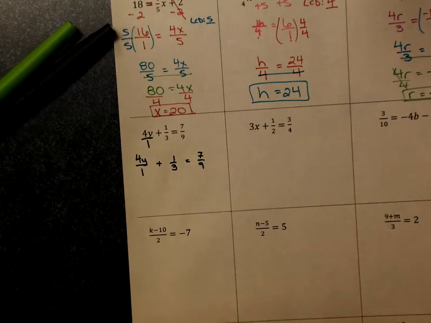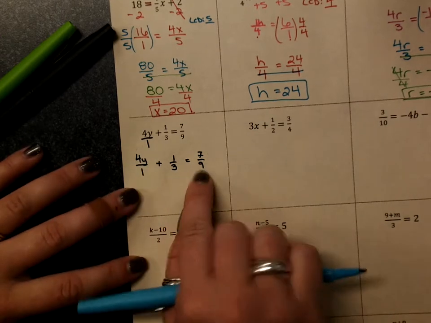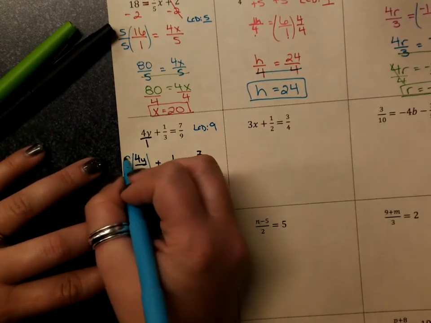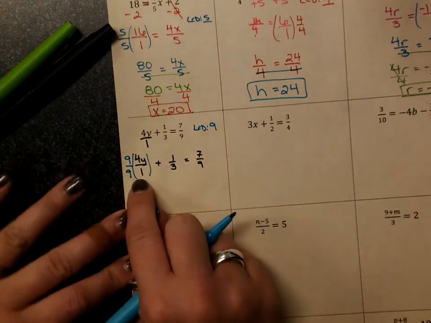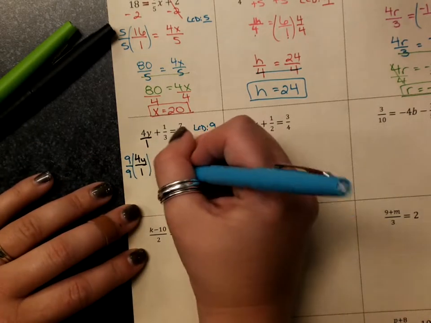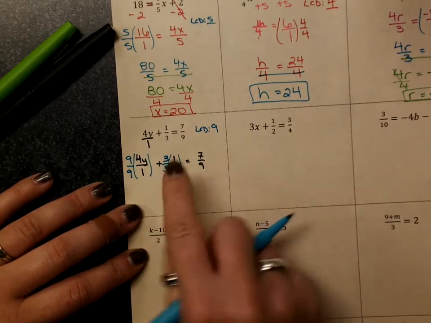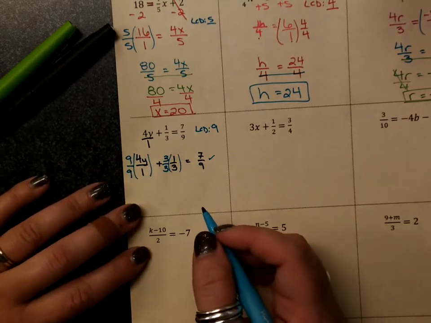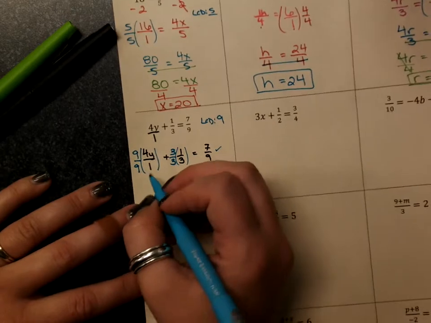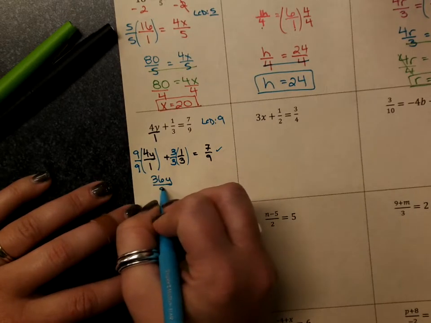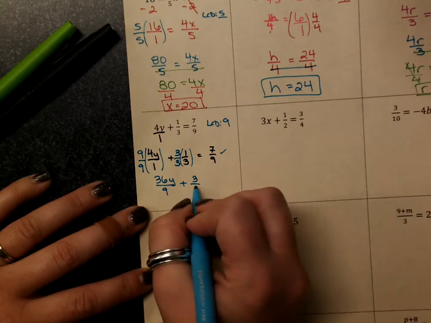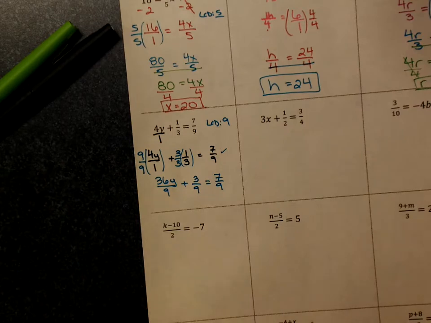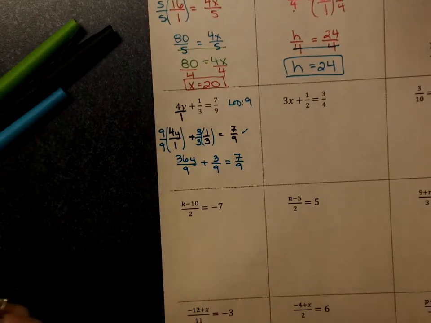Now we need an LCD between 1, 3, and 9. And that LCD would be 9. So this term has to multiply by 9 over 9. That way the denominator's 9. This term needs to multiply by 3 over 3. Again, so that the denominator's 9. This denominator is already 9, so we don't have to do anything to that one. So multiply top times top. That makes 36y over 9 plus 3 over 9 equals 7 over 9. And now that we have all those denominators matching, we can eliminate them.